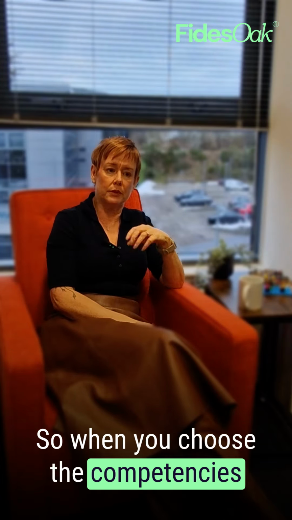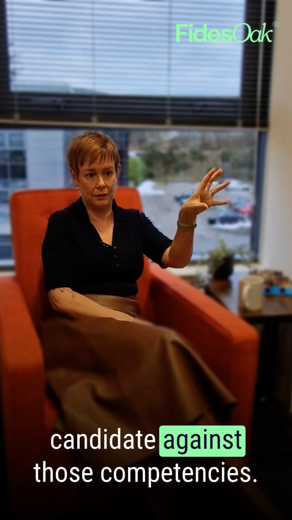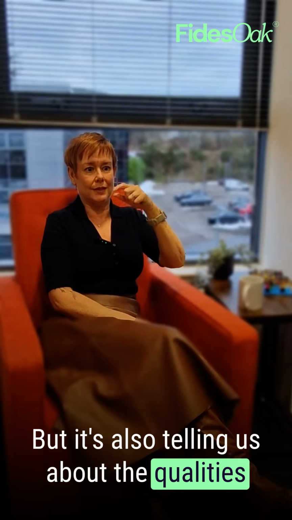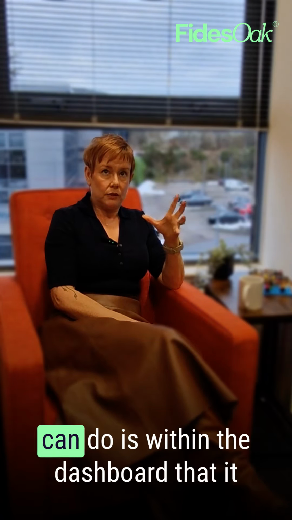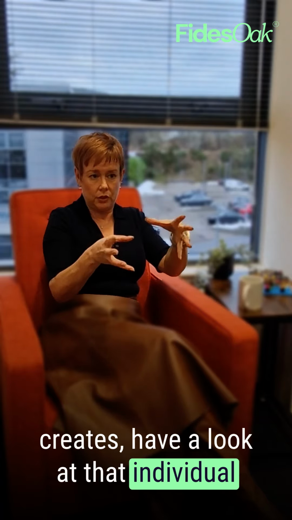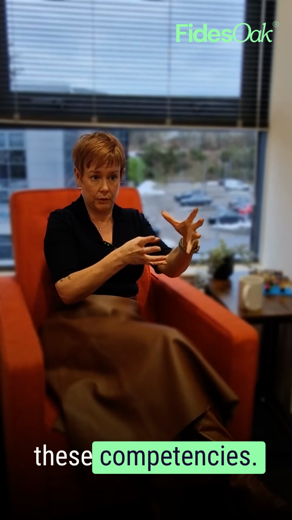So when you choose the competencies for a role, Lumina Select measures the candidate against those competencies. But it's also telling us about the qualities that make up those competencies. It's quite clever then, because what we can do is, within the dashboard that it creates, have a look at that individual and see where they do well, where they're very, very effective within these competencies.